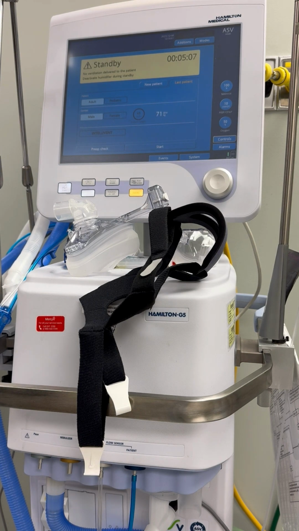Okay, so for this tutorial, we are going to talk about setting up NIV for a patient on a Hamilton G5 ventilator that we have here. Now, this can also apply to the Hamilton MR1, T1, and our C6 platforms here at our facility. So, let's look at the screen here.